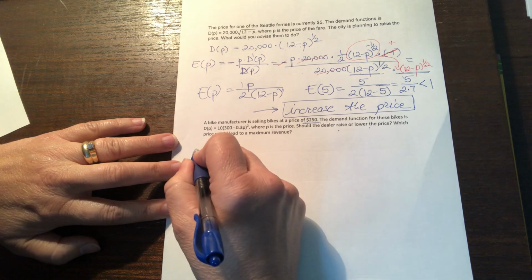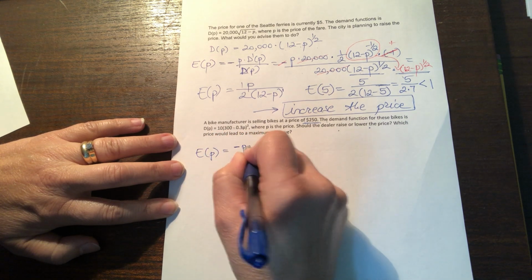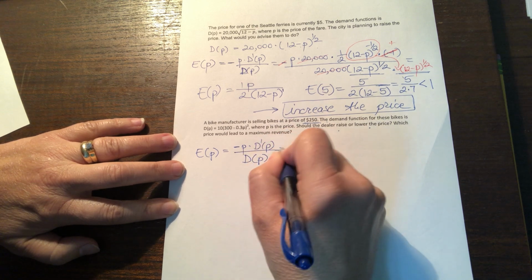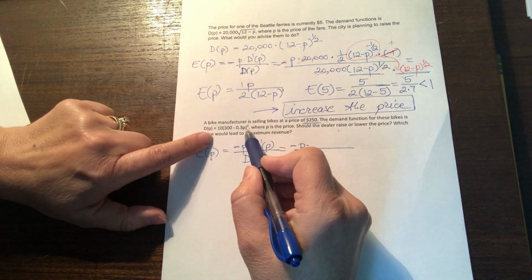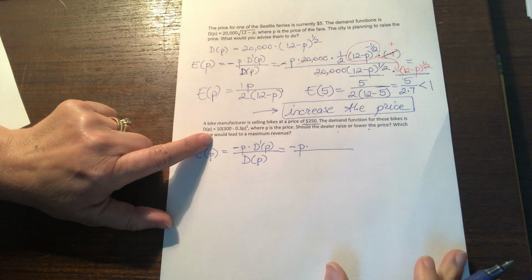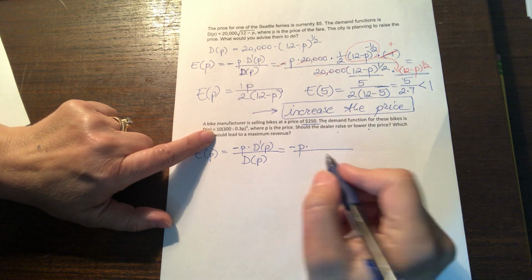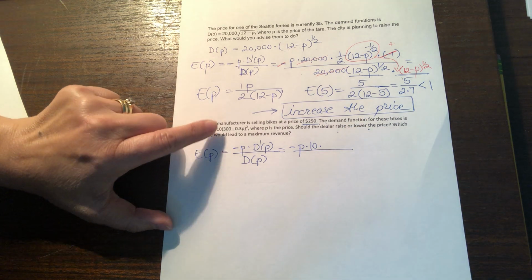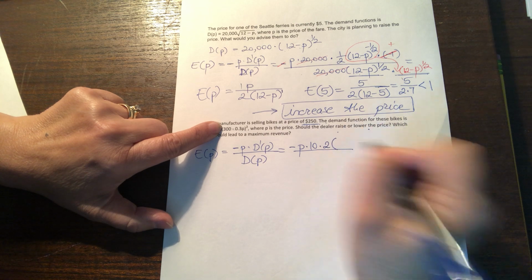Well, we have to find the elasticity of demand. So here's your formula one more time. Now, I don't need to change anything. This is already an exponential function. It's got all the parts that I want. So the derivative of this function: I'm going to keep the 10 for the coefficient, times, and the derivative of this, I'm going to use the power rule first.